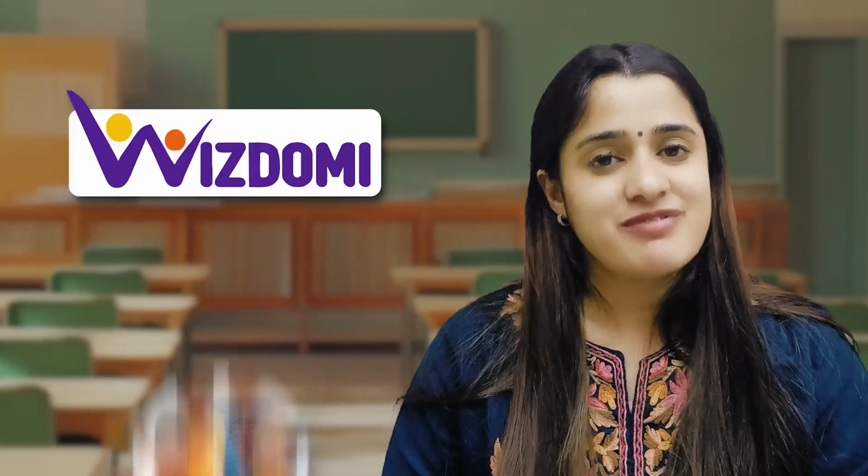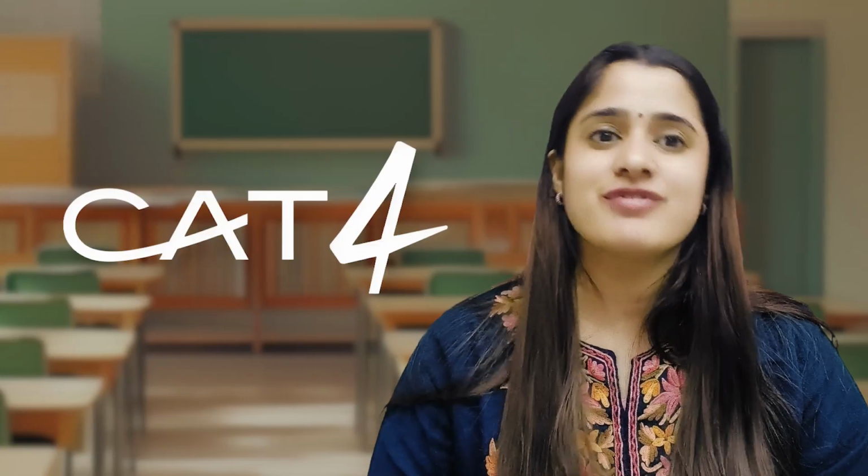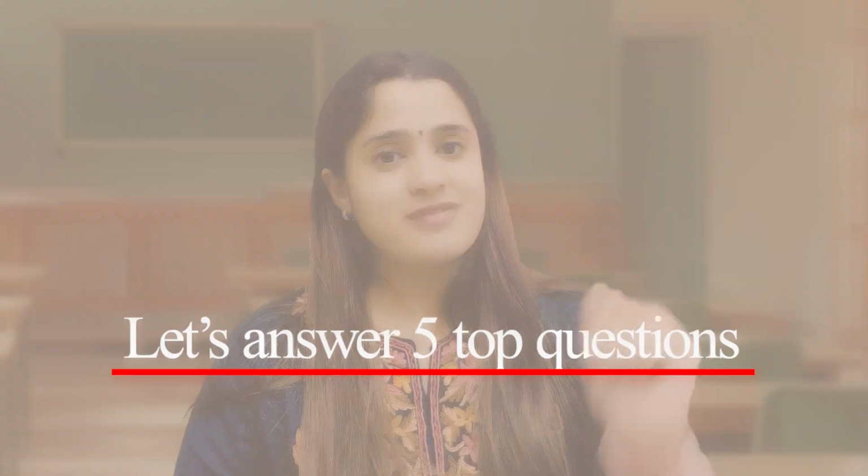And for our Wizdomi families, here is the geography of CAT4. In the UK and Dubai, this is the standard entrance exam. If you're moving there, you need this. In Canada and USA, you will likely only see this if you are applying to a specific British curriculum school or a gifted program. Let's answer the top 5 questions.